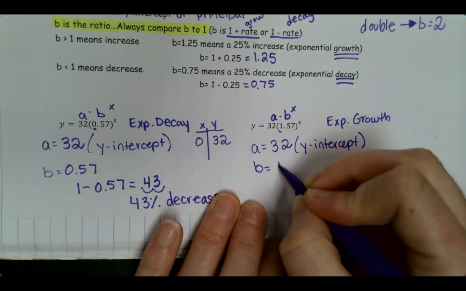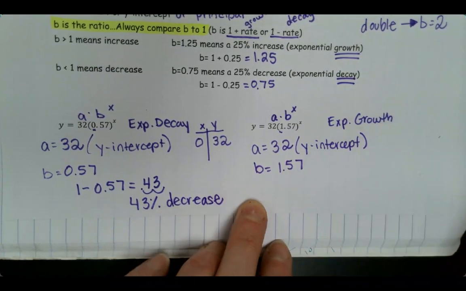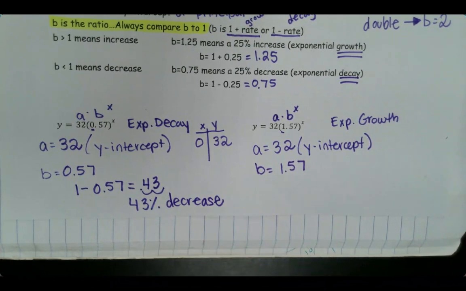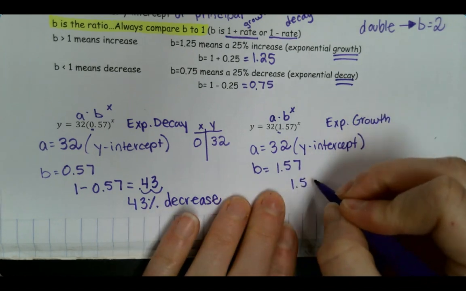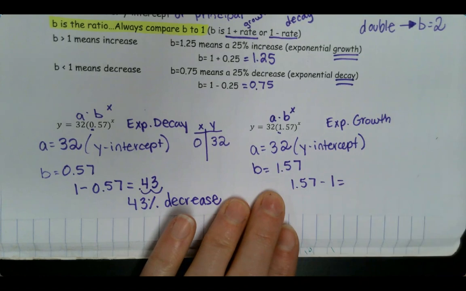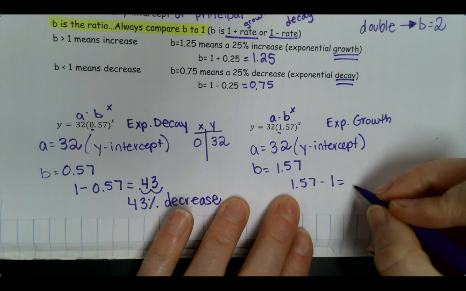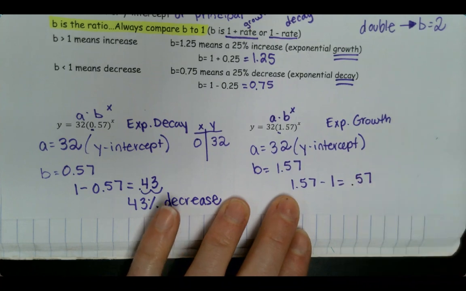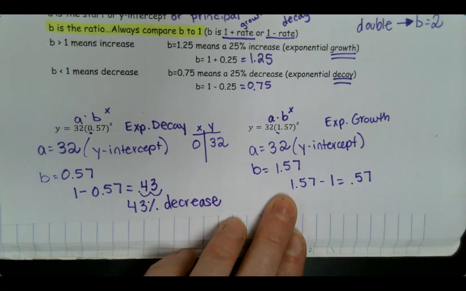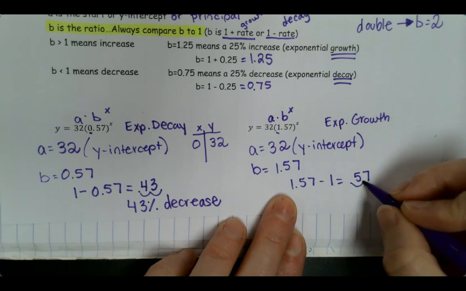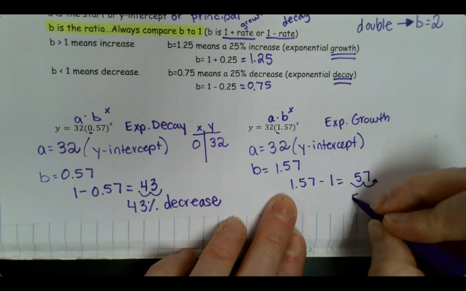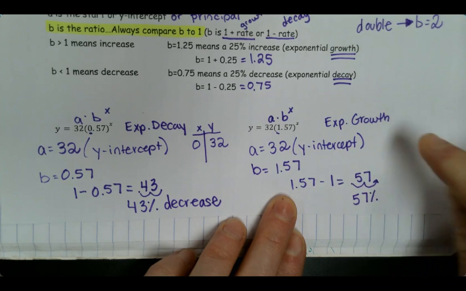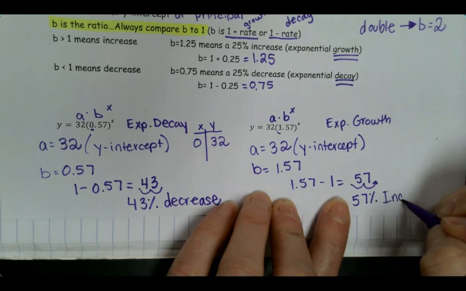And then B is 1.57. But in order to find how much it increased by, we need to find the percent, but we compare it back to 1. So I'm going to do 1.57 minus 1. It's above 1. If I subtract those, I get 0.57. Move it over 2 places. That means it's a 57%. It's growth, so that'd be increase.